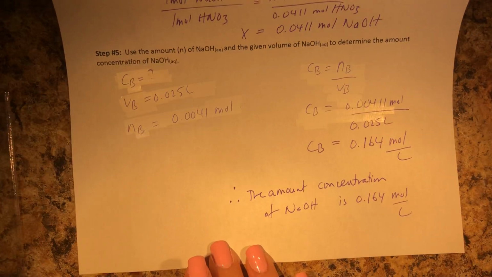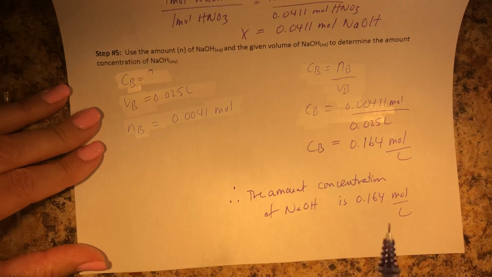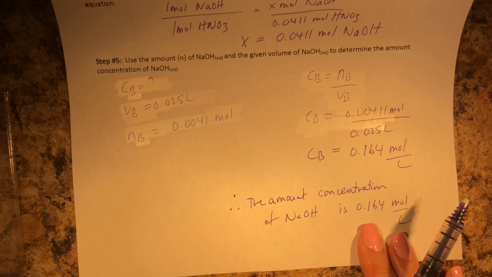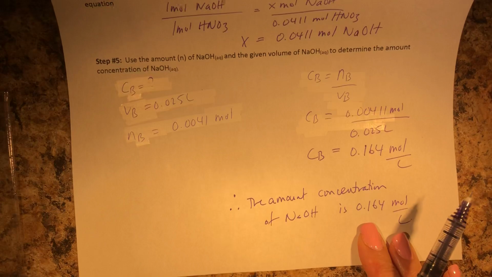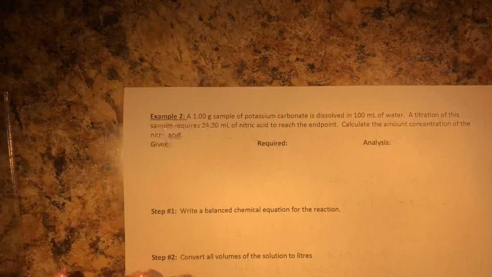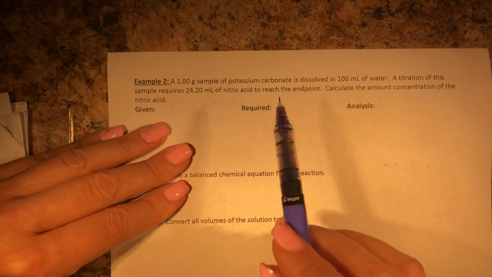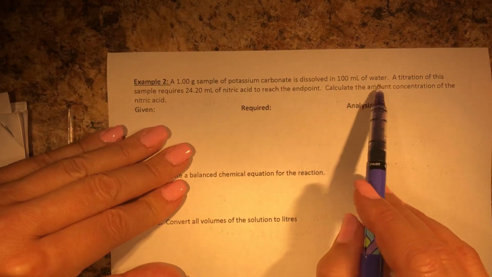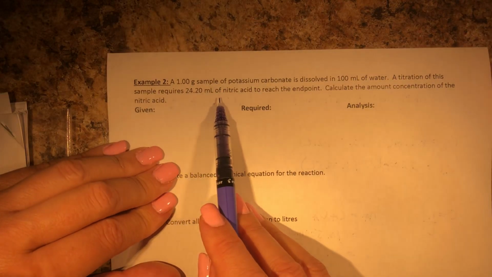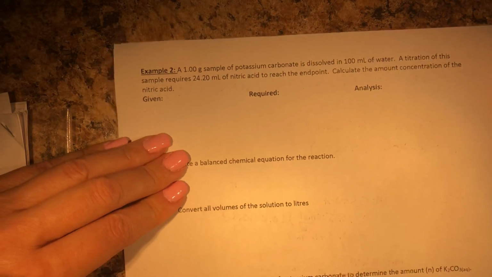Okay, so that's a situation where we have a 1-to-1 ratio of acid to base. What if that's not the case? Let's take a look at an example where that is not the case. In this case, we have a 1 gram sample of potassium carbonate dissolved in 100 mL of water. A titration of this sample requires 24.20 milliliters of nitric acid to reach the endpoint. Calculate the amount concentration of nitric acid.